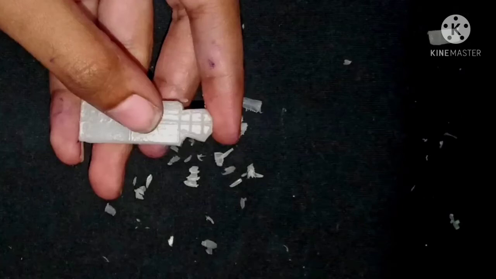Here you can see the outline of your crown from the labial aspect.